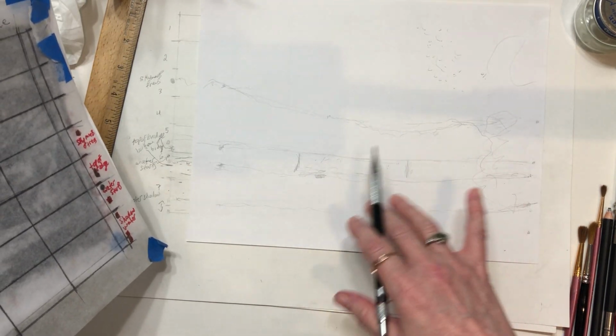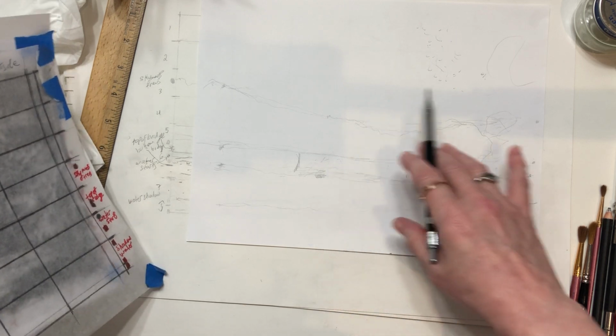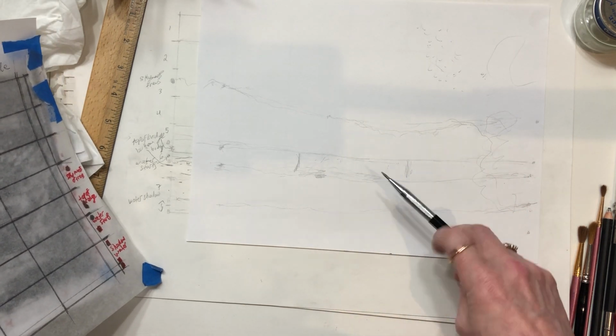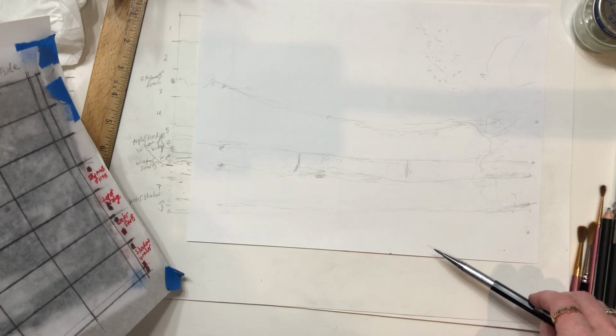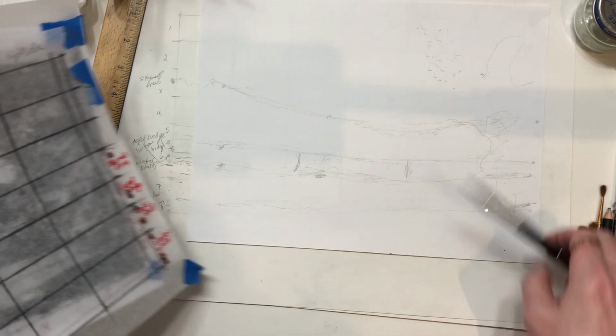Then I'm going to go back in and refine it. I can do more sighting using the length of the bridge. But you want to try and get these basic proportions first before you start going and doing too much detail.